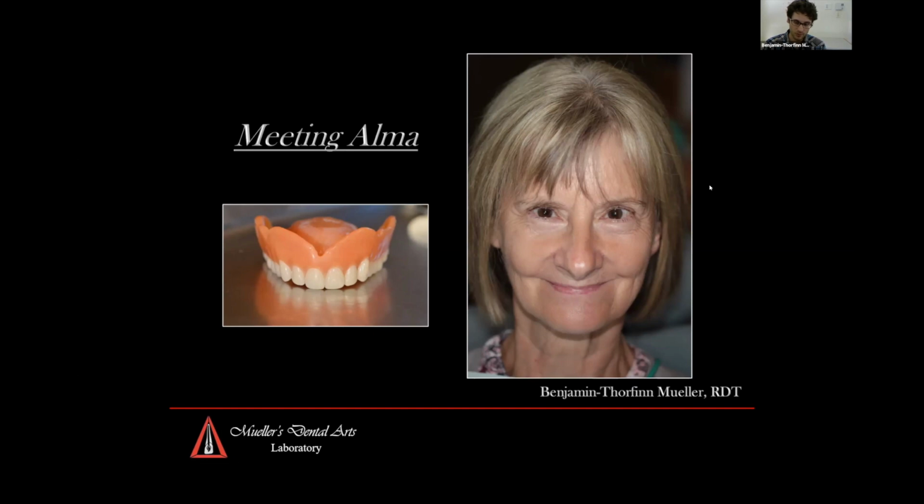At the same time, as we even went down that road of making her a new denture initially, it became clear that it was maybe something she didn't want. So instead of forcing and pushing her down that path of continuing to make a new denture, we went down the fixed route, because that was something she was really interested in, and it crystallized out as we were doing all this other diagnostic stuff.